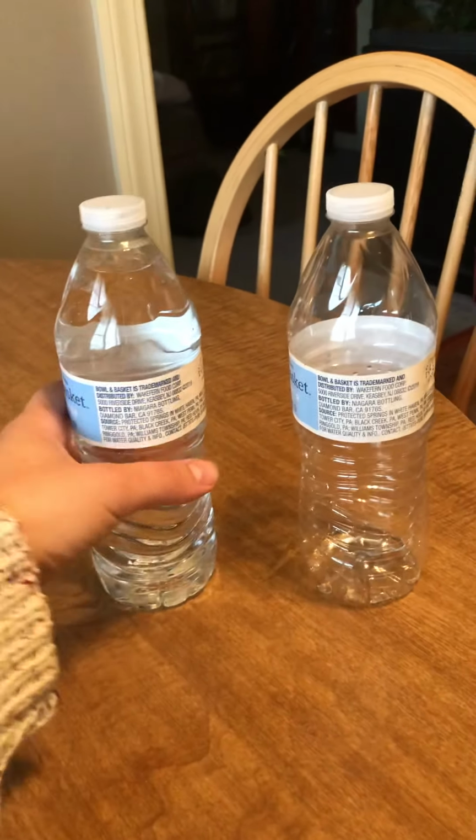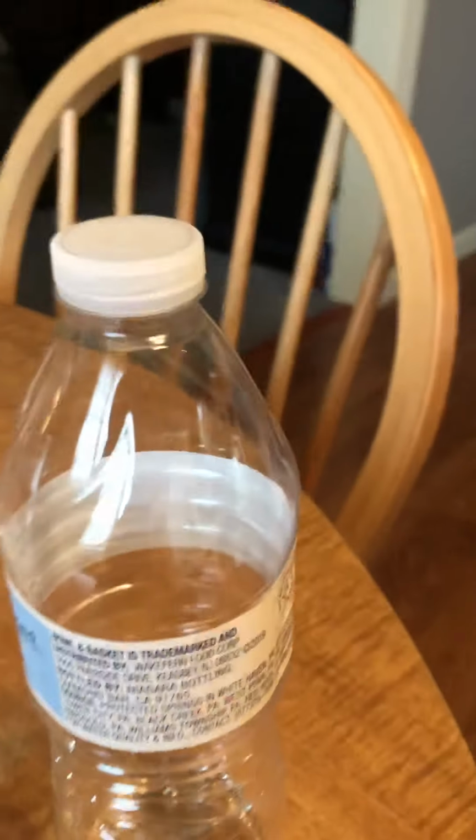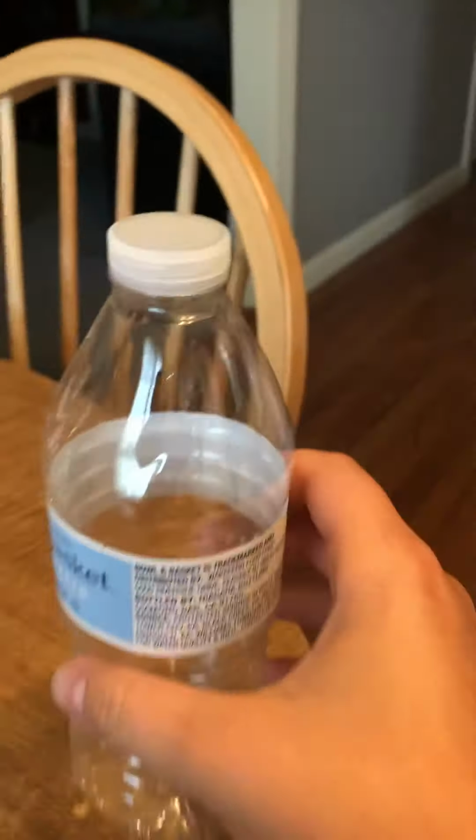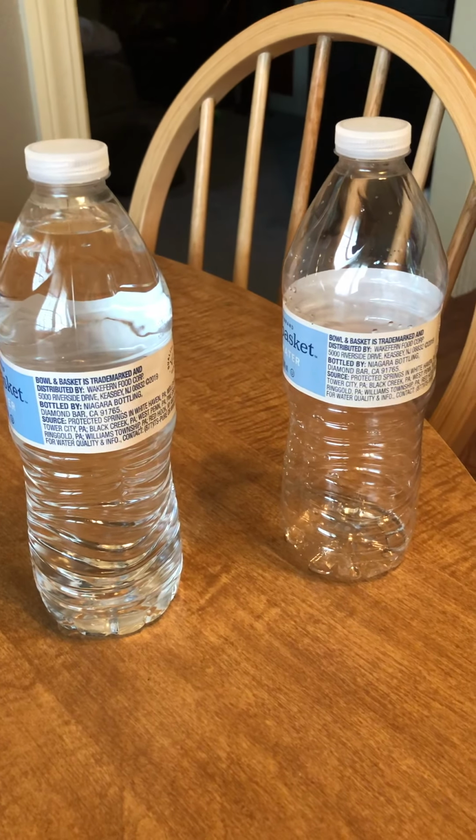So as you can see here, this water bottle is filled pretty much with water, a little bit of air in there. And this water bottle is empty. But it's not really empty because it's filled with something else, right? It's filled with air, okay? And so today we're going to think about compression.